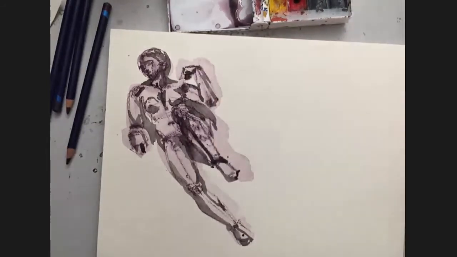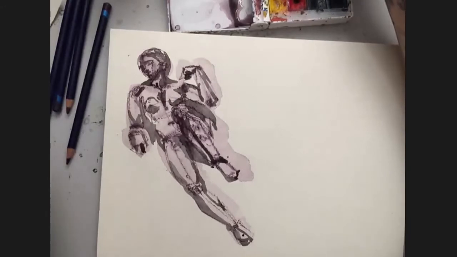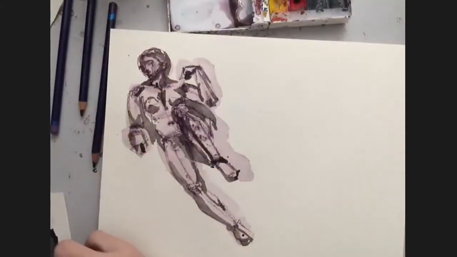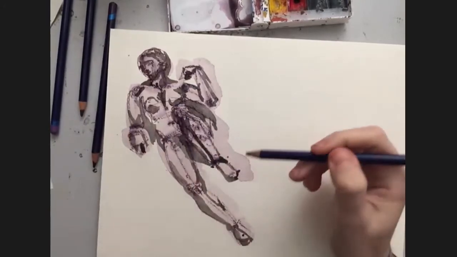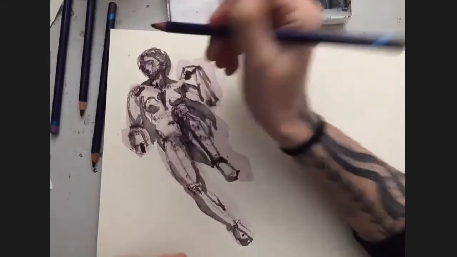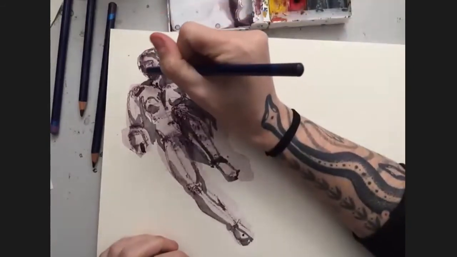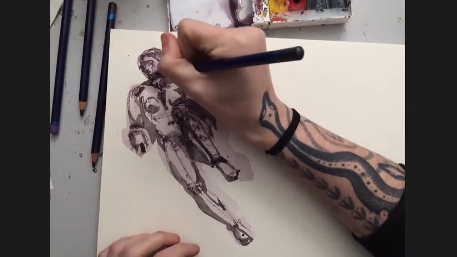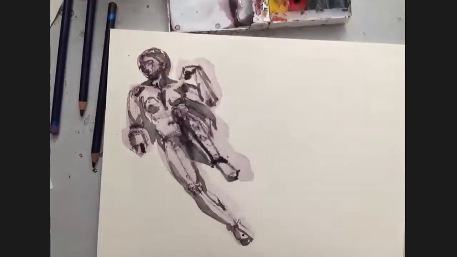Once you have put all your main shadows down, what you can do is take a darker pencil. I thought the pencil that I used before was going to be lighter, but whatever. Then you can use a darker pencil, and with a darker pencil, you can go in and just darken the details.